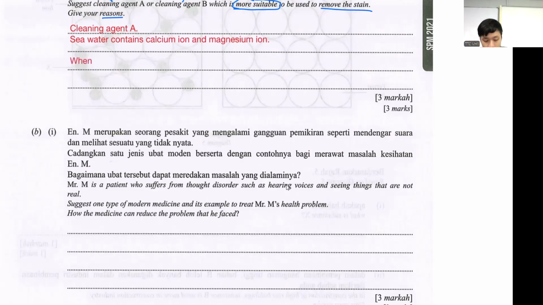Okay, but the detergent can wash because the soap, right? I mean the anion of the soap can react with the calcium ion or magnesium ion to form a soluble salt. Then you won't get scum.